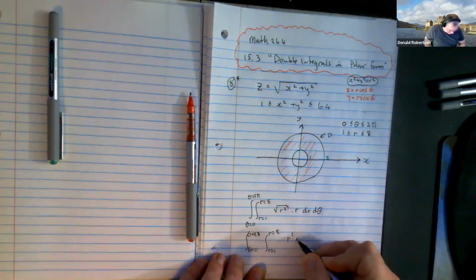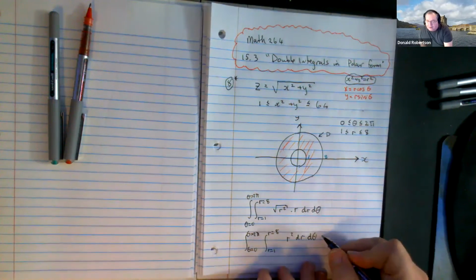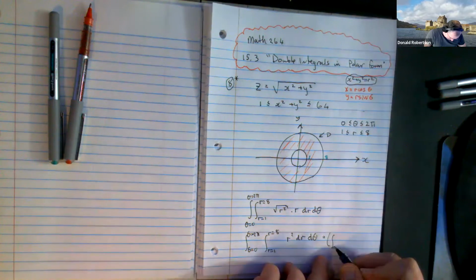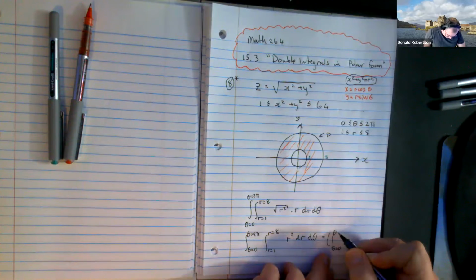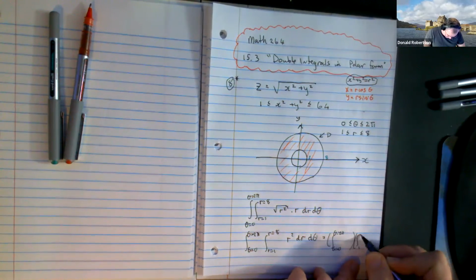And whenever possible, have a look to see if you can separate them. And would you agree this one separates? So I'm going to do an integral with respect to theta. And then a different integral with respect to r.